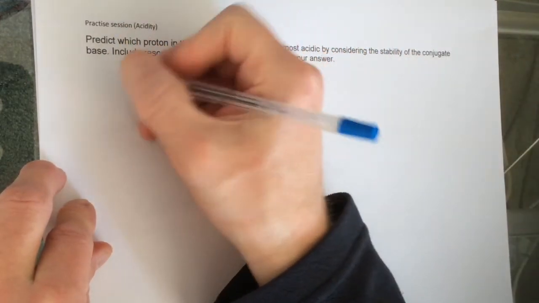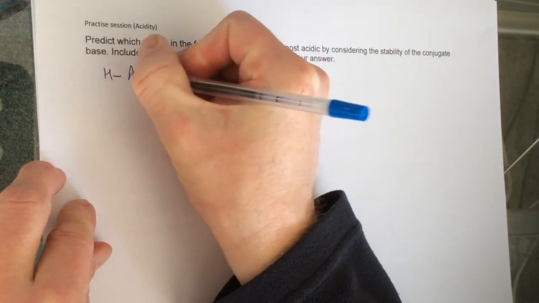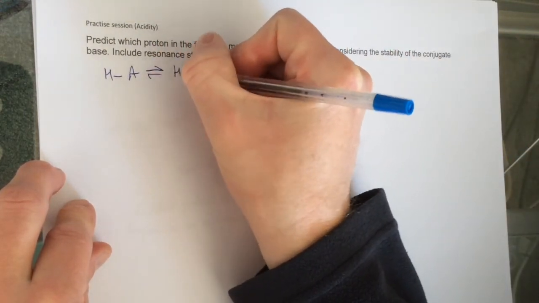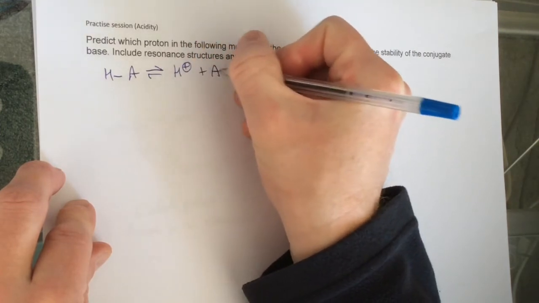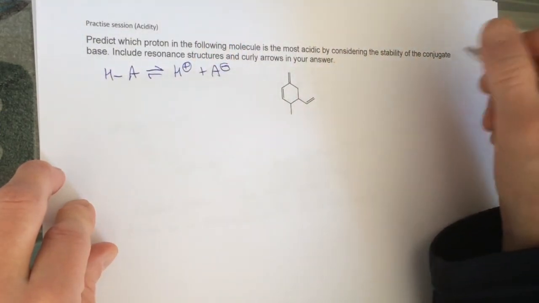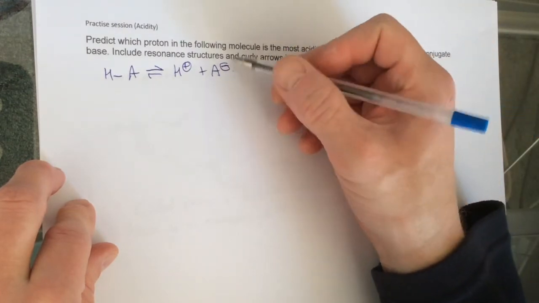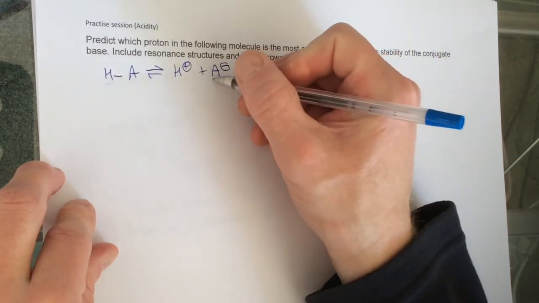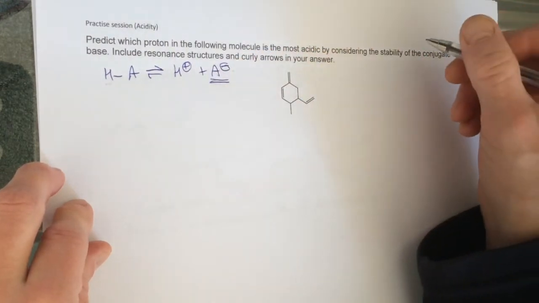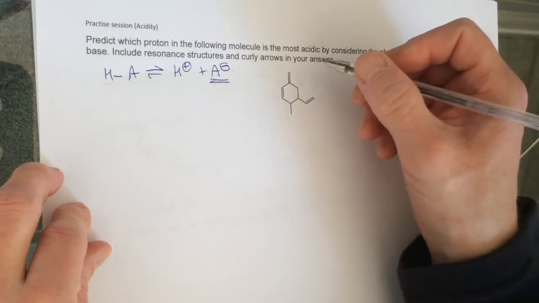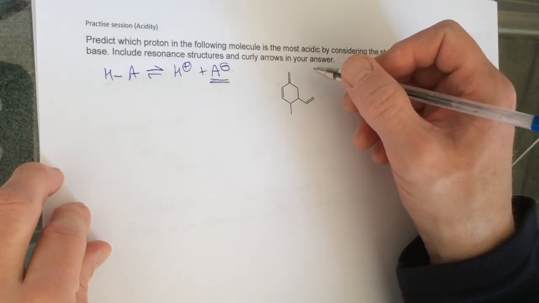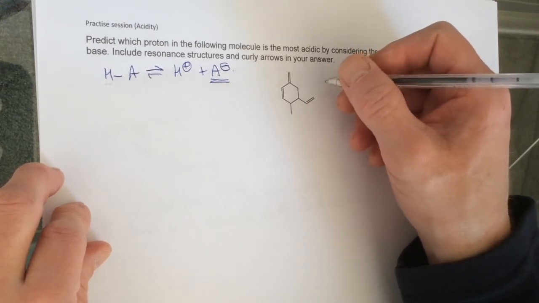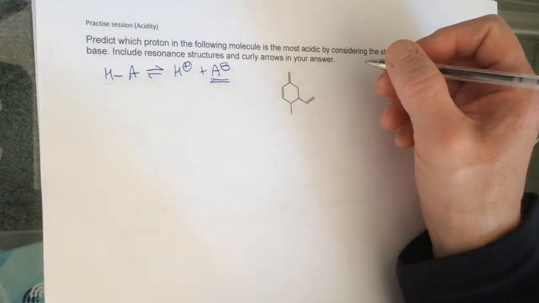So remember, it's all about an acid, and if it loses a proton, you produce the conjugate base, the anion, and really that equilibrium and how far it goes from left to right is governed by this. How stable is that? And in this case, it's whether the anion has resonance, or which is the anion with the best resonance or the most extensive resonance in this molecule.